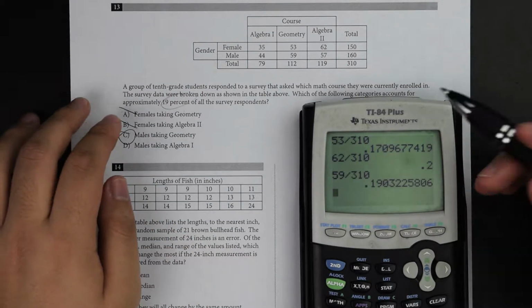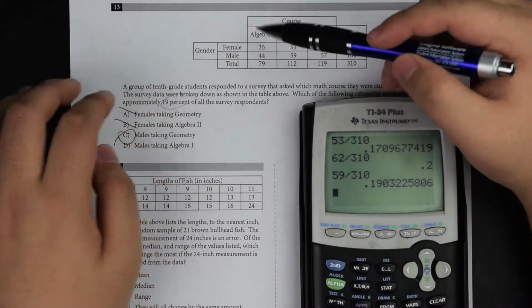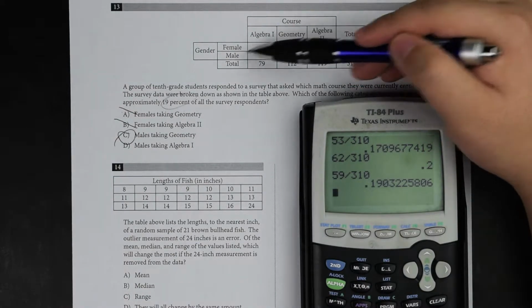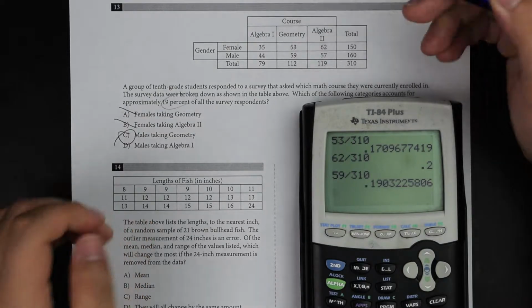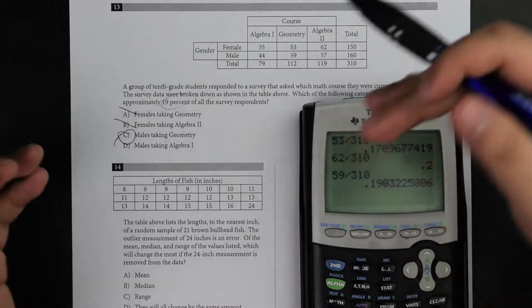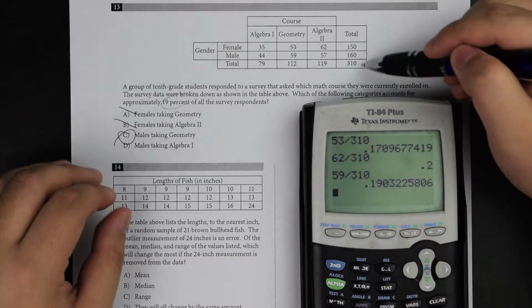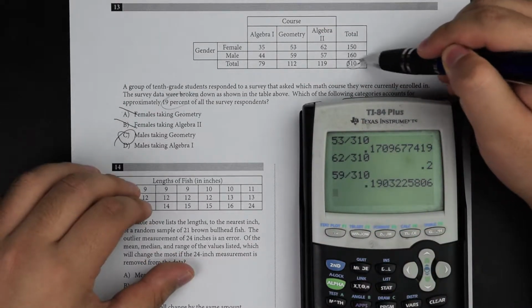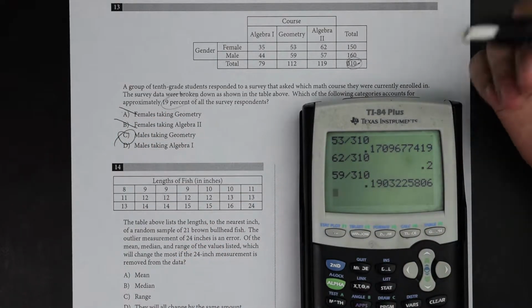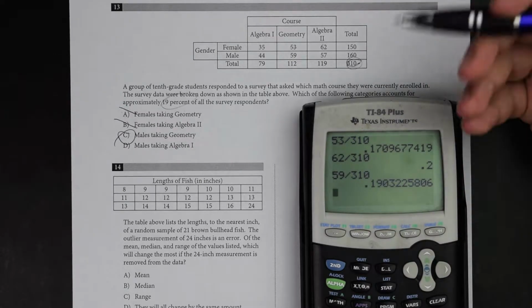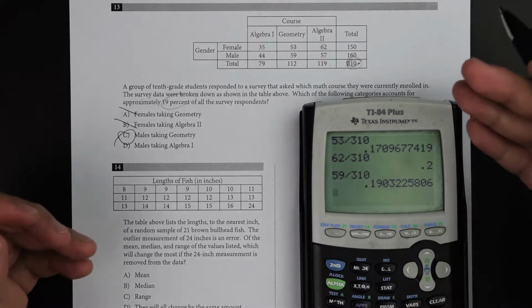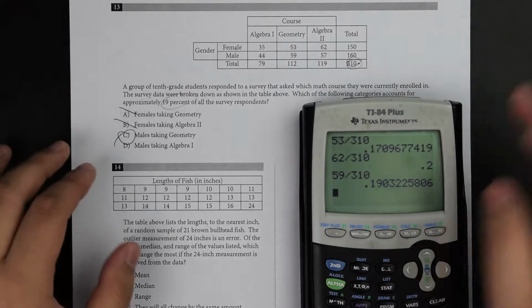When I looked at, for example, females taking geometry, I looked at females and geometry in the table, and I noticed there's 53. I need to divide by the total because I wasn't given any condition or limitation as to what my population, quote unquote, is. So I know right off 310 is going to be my complete value. I first did 53 divided by 310, found that 17% didn't work. Went to B, kept going, didn't work, and eventually ended up with C, which is males taking geometry, and thus my final answer for this question is C.